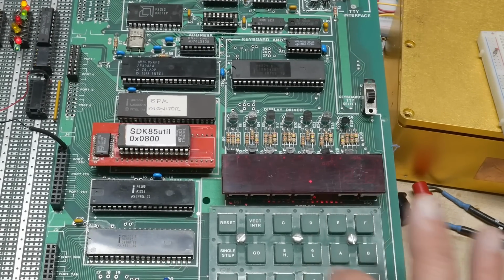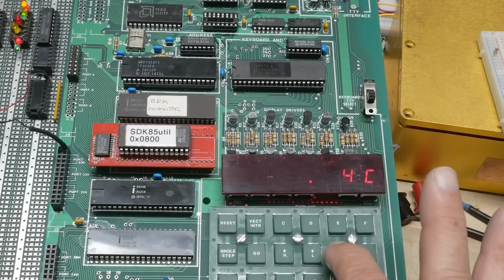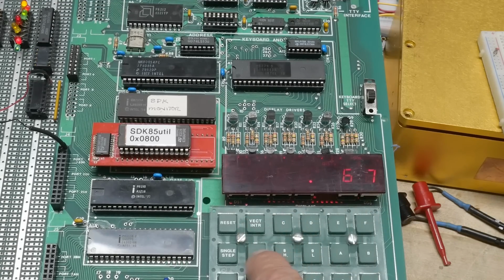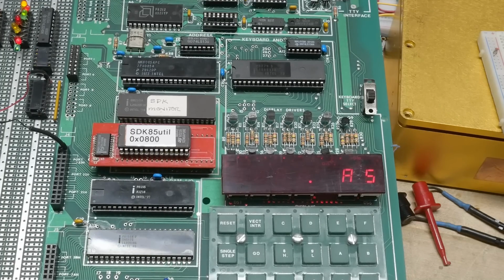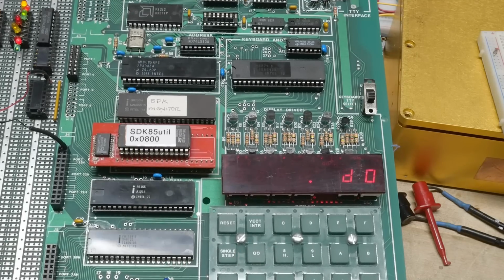But these are in order. But not the other ones. There you go.